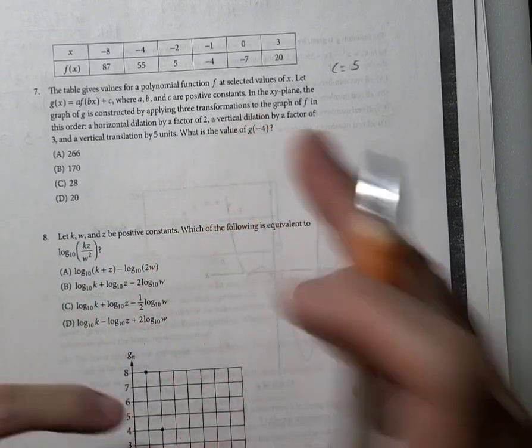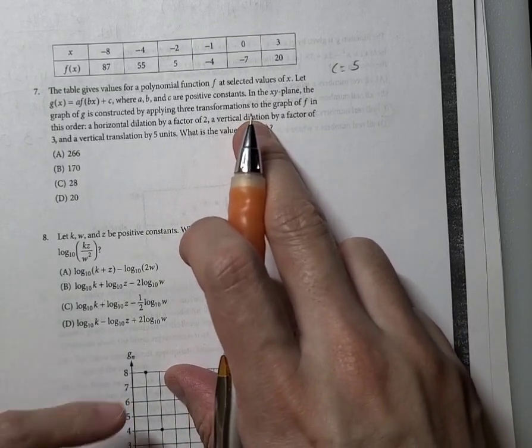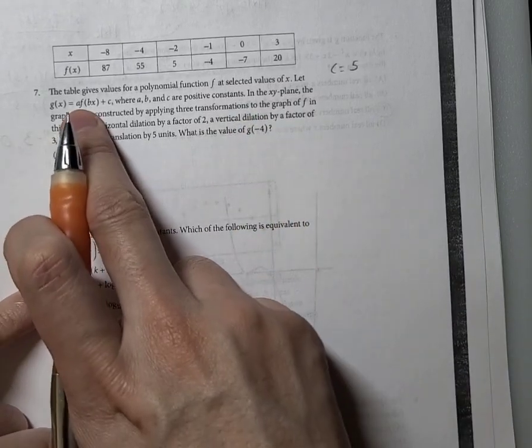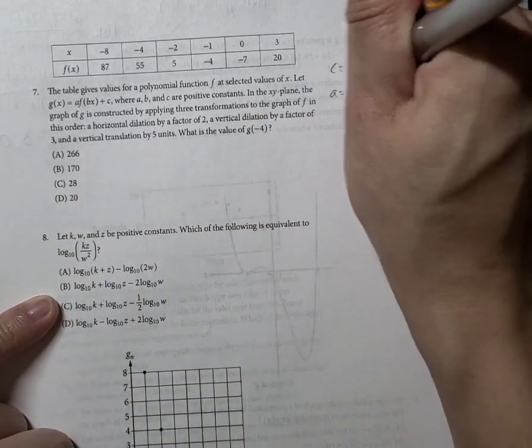I don't like the term dilation. All right, that's just a me issue. If you want to dilate it or stretch it by 3, so which term is it? Is it A or B? Vertical would be A. So A would equal 3.